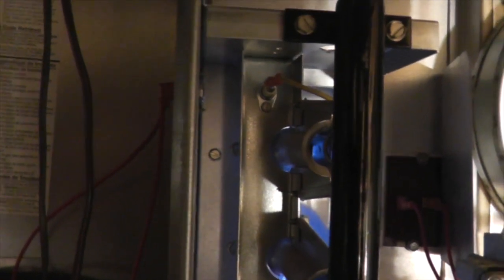And now, as long as the flame sensor gets hot enough to continuously detect that fire inside of the firebox, the unit should work just fine. And great. All done.